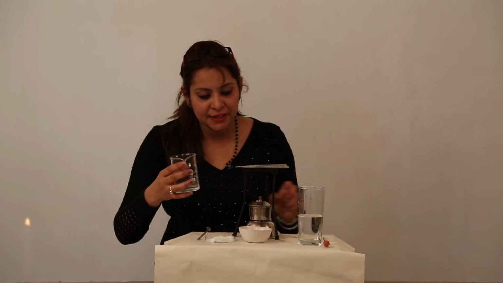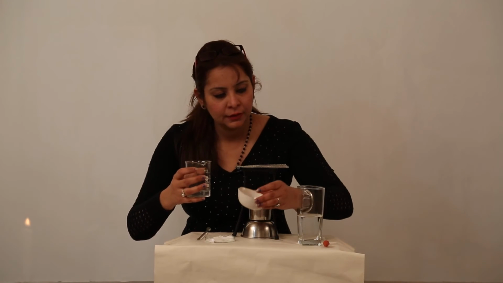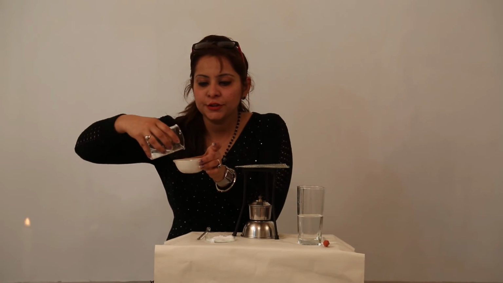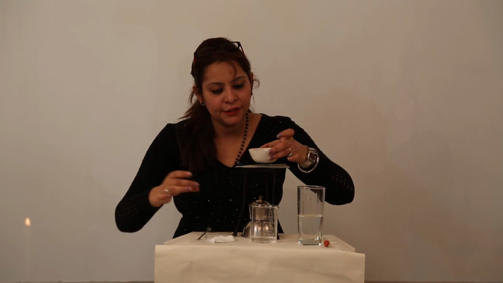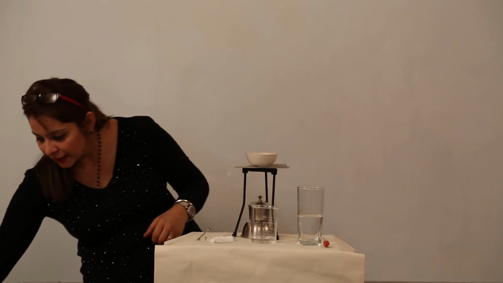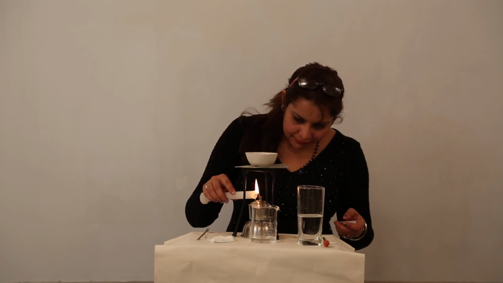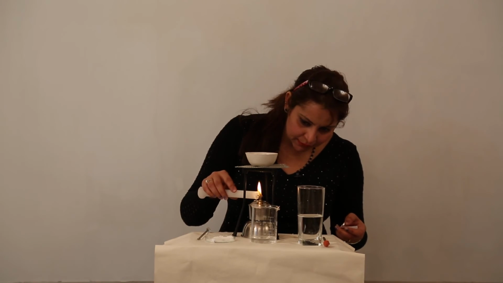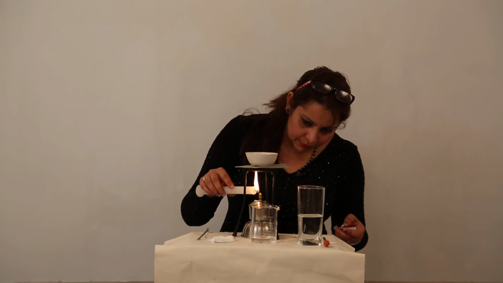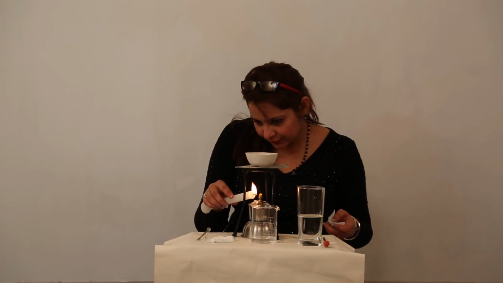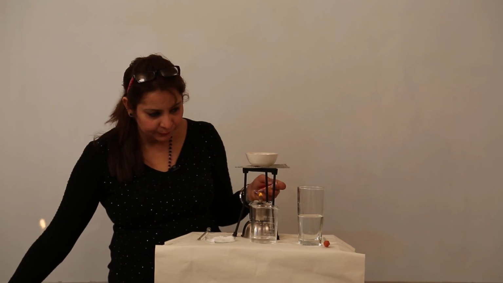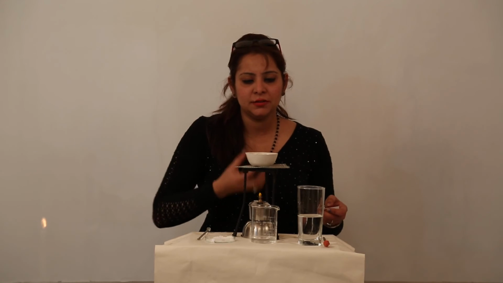So for this I will be taking a china dish, right. I will be putting the solution into it. I will be placing this china dish over the wire gauze because I have to heat it. Next I am going to light the spirit lamp. So I am just lighting the spirit lamp. As you can see, it has caught fire, right. So it started burning. Its flame will take some time to come up.